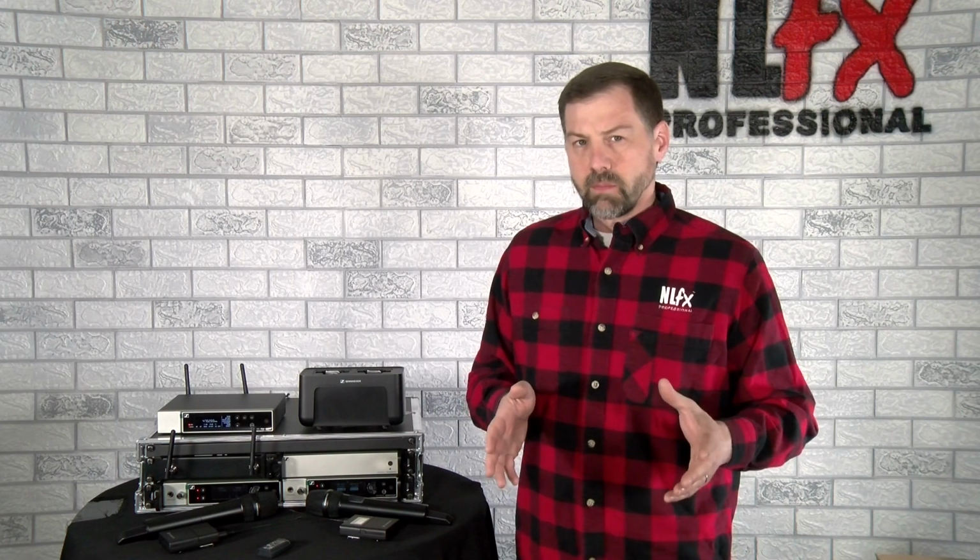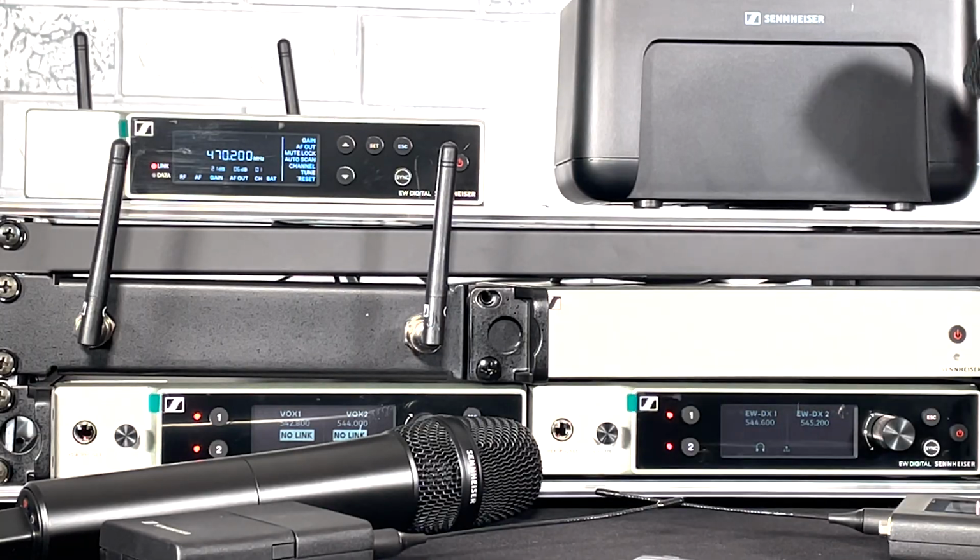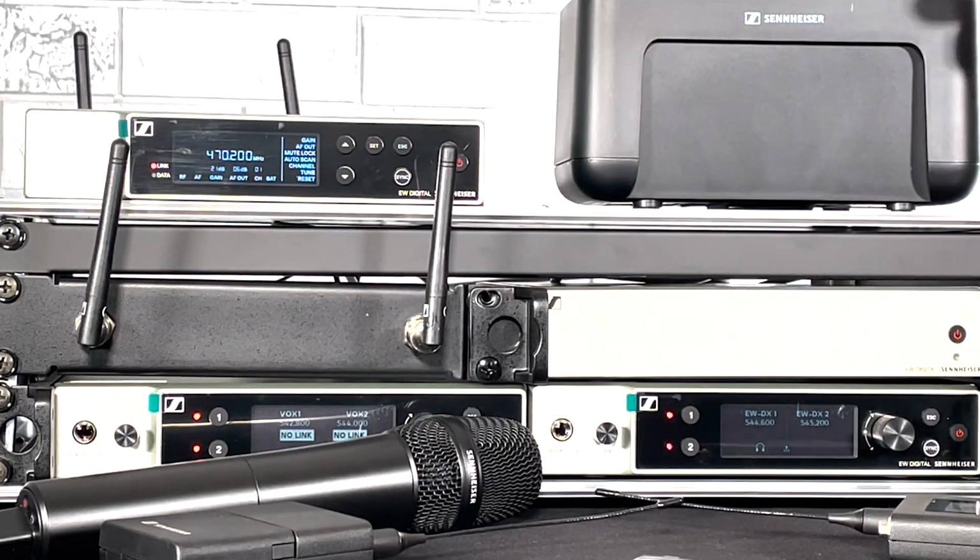So, how do we find these clean frequencies? Well, both of them have a very easy to use scan feature, but we're going to show the scan feature on the EWDX right now. And what we can see here, we've got the EWD up here, EWDX down here.